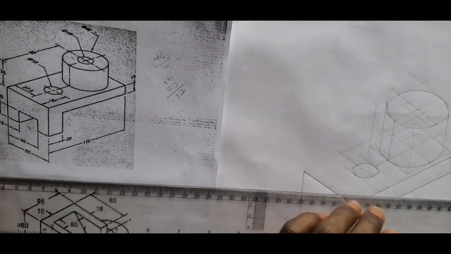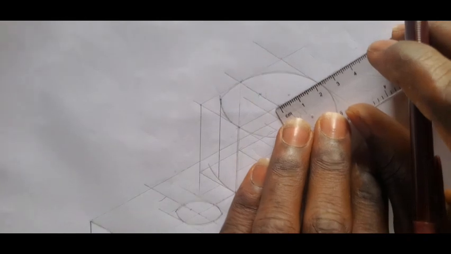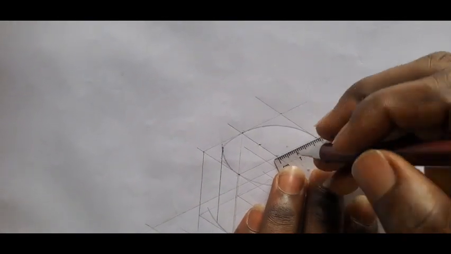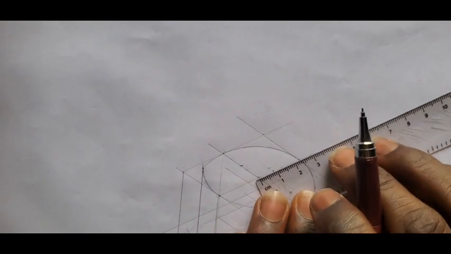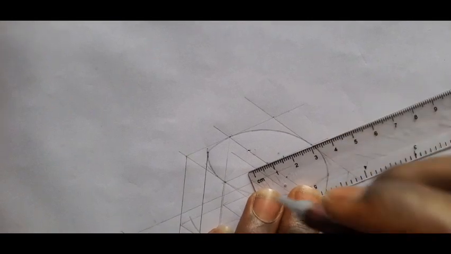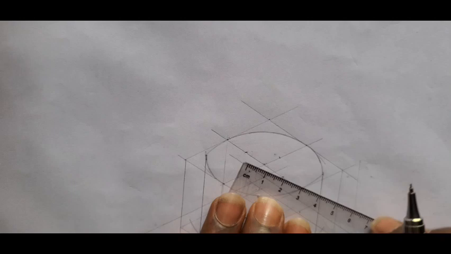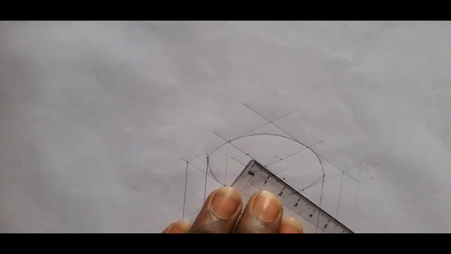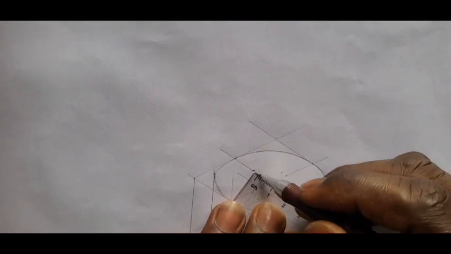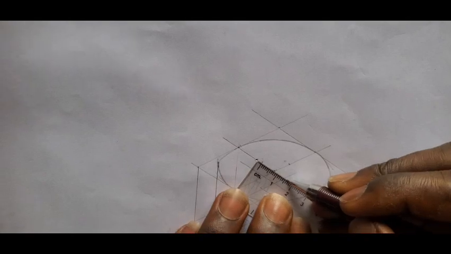Do the same. That's 0.8 centimeter. There's 0.8.